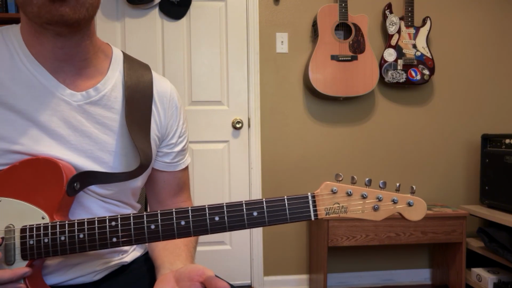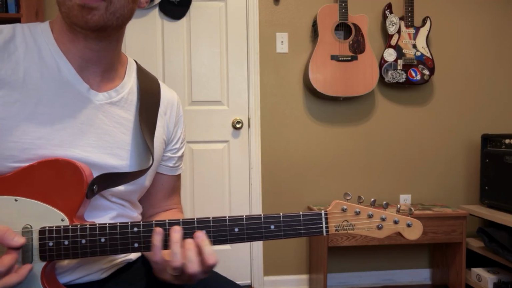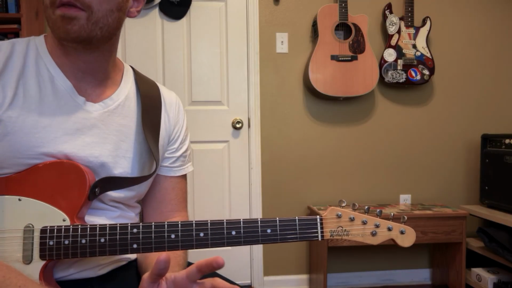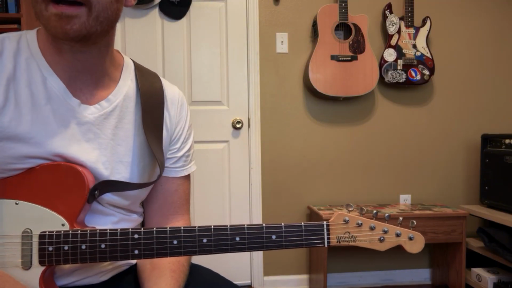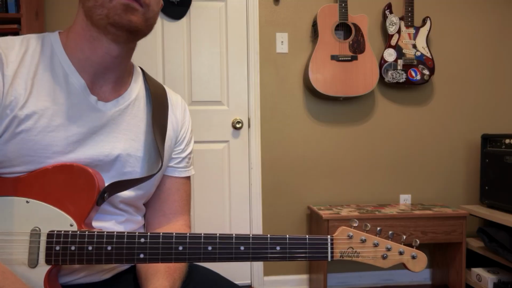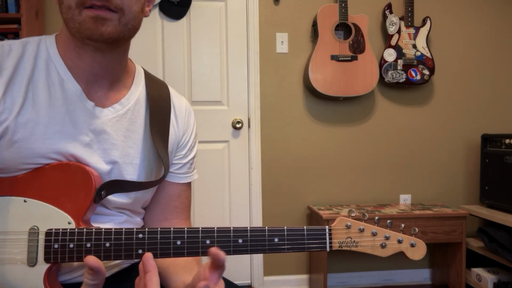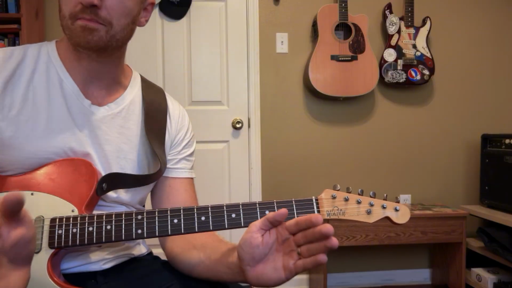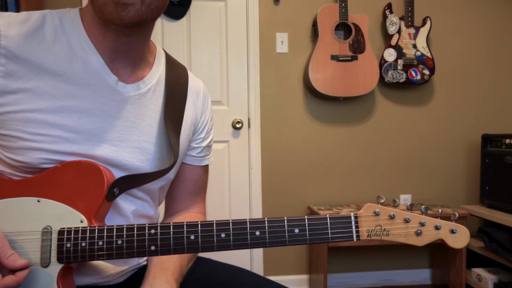There's not even anything wrong with using bar chords. E minor, C, G, nothing wrong with either of those. But depending on the context, those are going to sound really full, big, and take up a lot of space in a mix. So how might we play the same progression using triads?